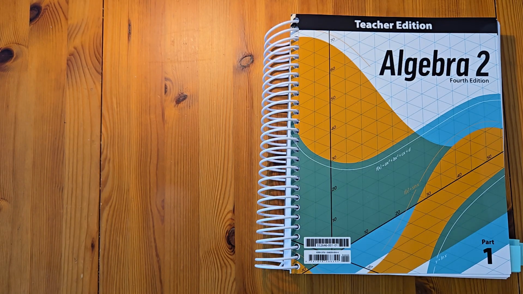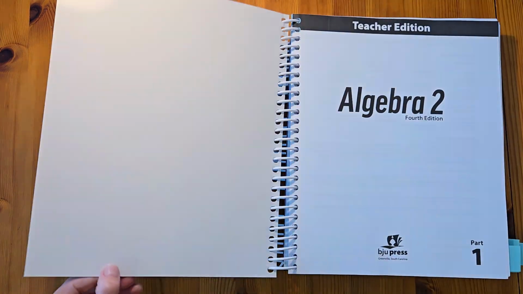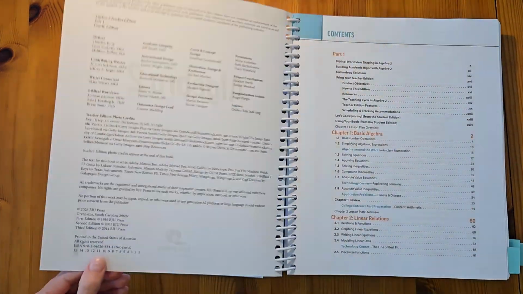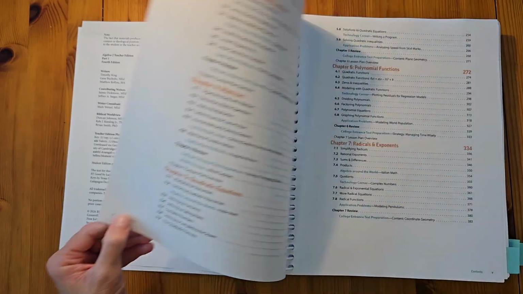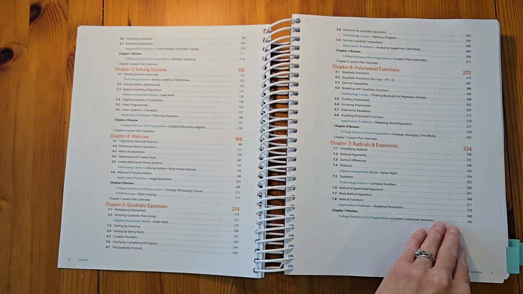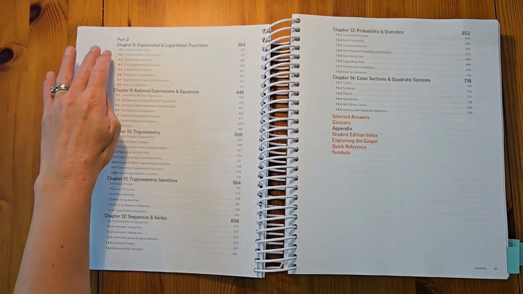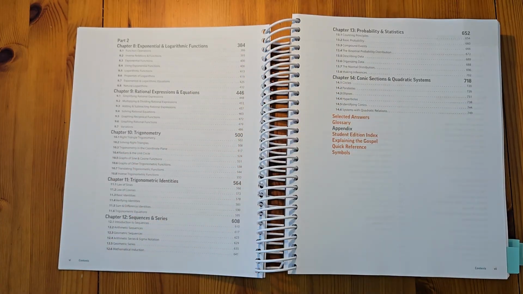This is the Algebra 2 Teacher Edition book. There are actually 2 parts to this Teacher Edition. This is part 1 and will include all of the information for chapters 1 through 7. Part 2 will then contain chapters 8 through 14.